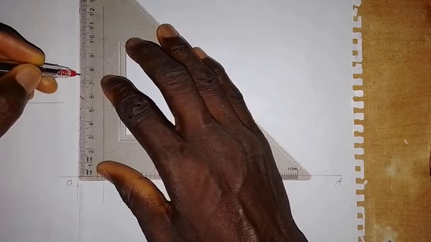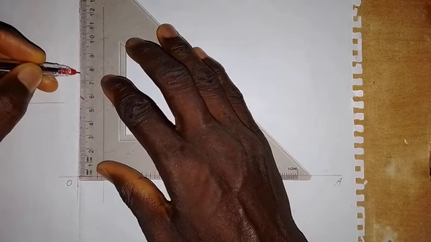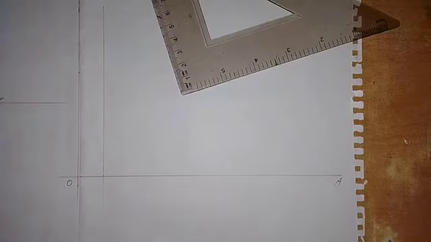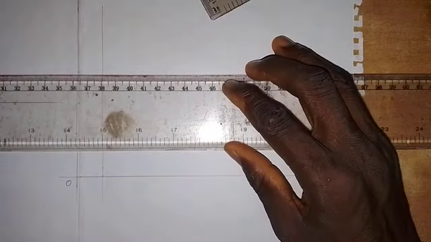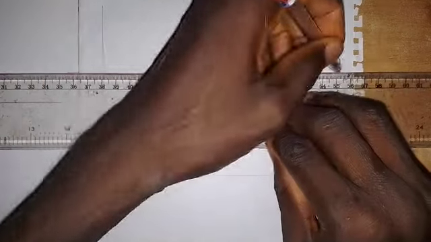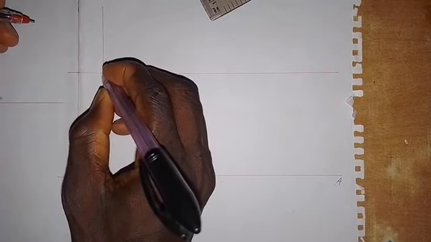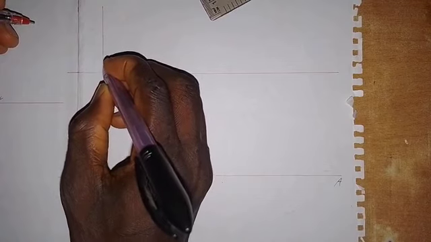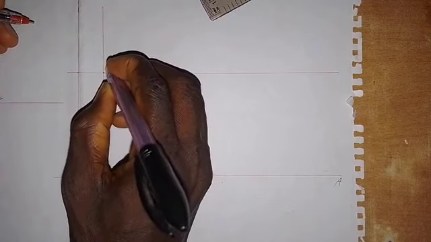So this is 76 millimeters here, and here I'm going to draw a horizontal line, like this. The point where the vertical and the horizontal lines intersect is point P.